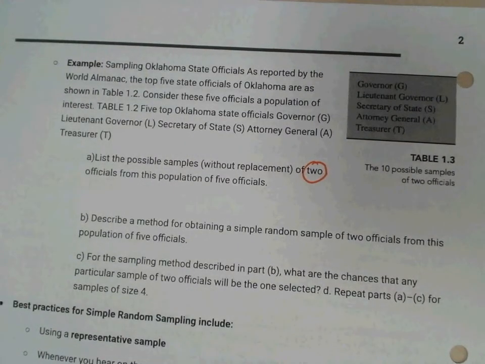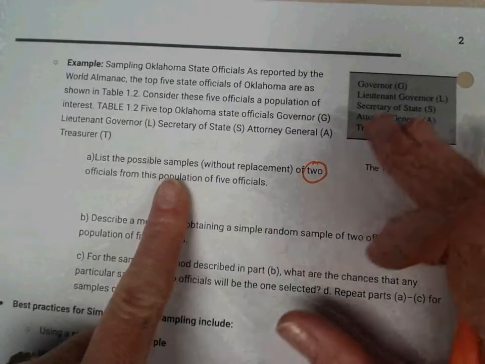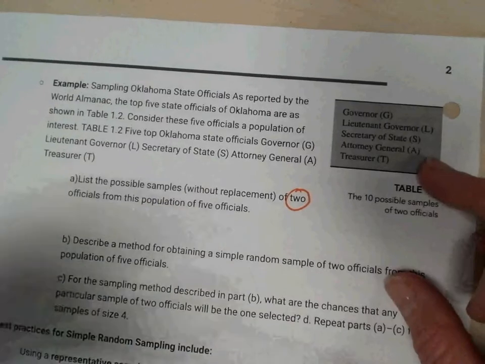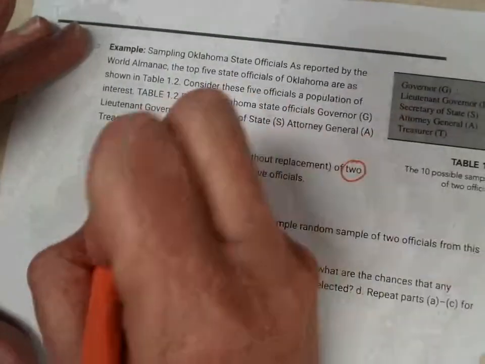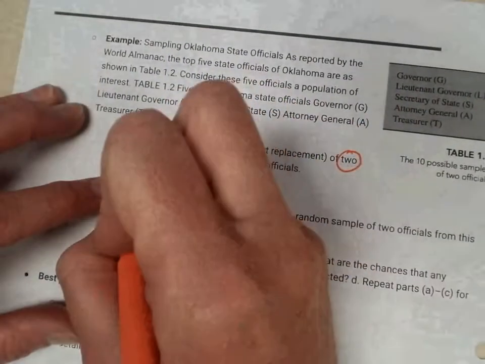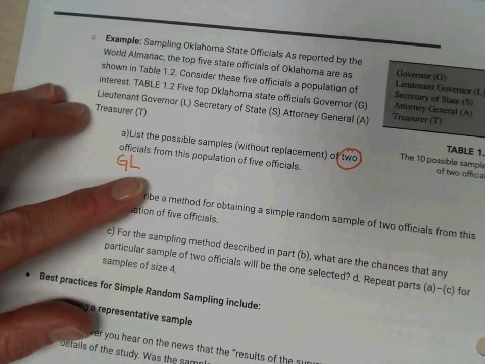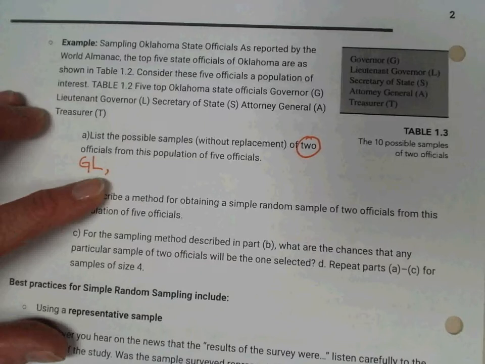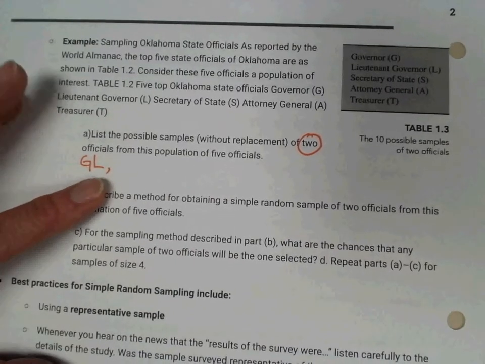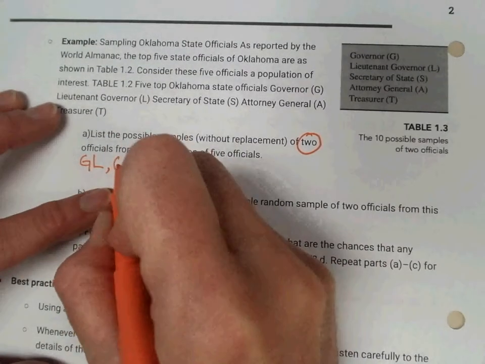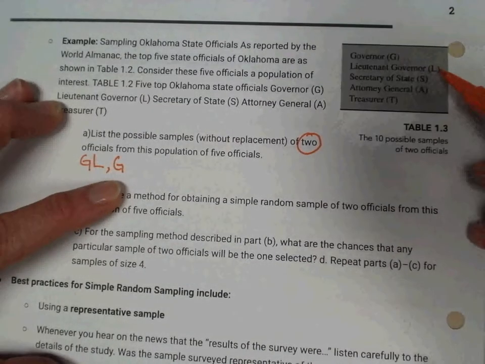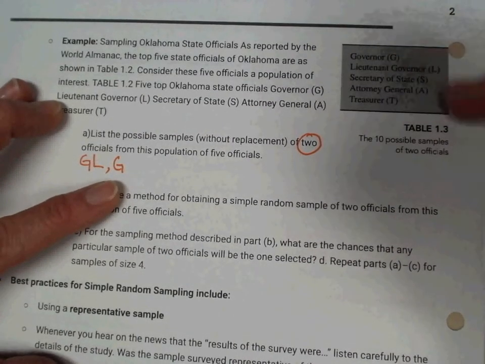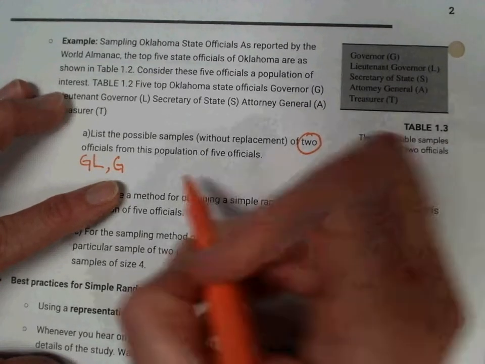So for this question, 2 members from these state officials, we want to go in a strategic pattern here. I'm going to start with the first two letters, GL. So in that sample, I have the governor and the lieutenant governor. And then my next two, I'm just going to stick with G and pair it with all the other letters in order, going down the list.